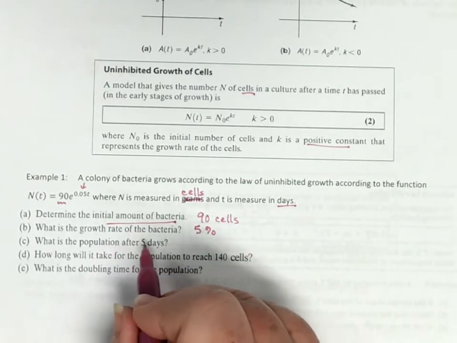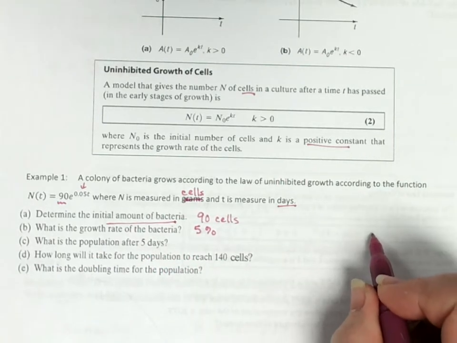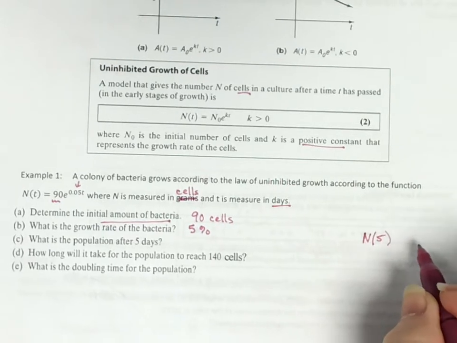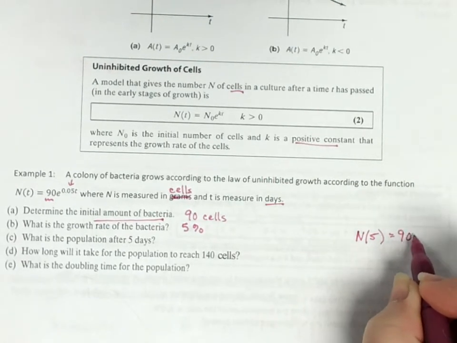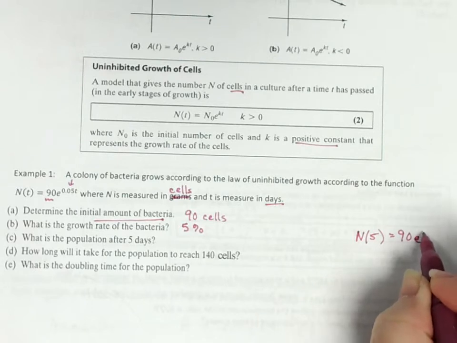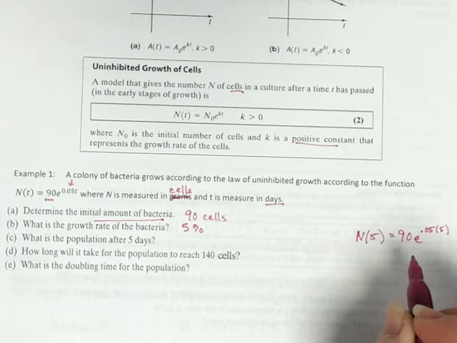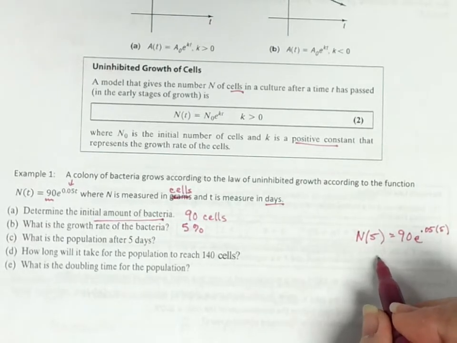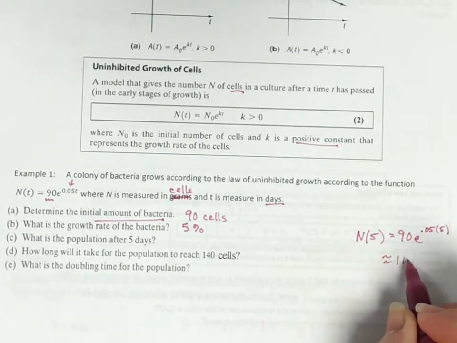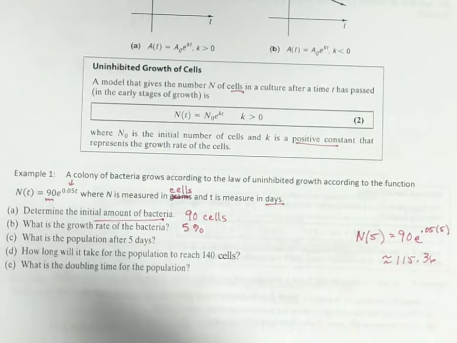What is the population after 5 days? Well, that's going to be a time, so we're going to take our equation, and we're going to find the number of cells based on 5 days. And that's going to be 90 times e to the 0.05 times 5. You plug that in, you're going to get a decimal number, which is approximately 115.36.